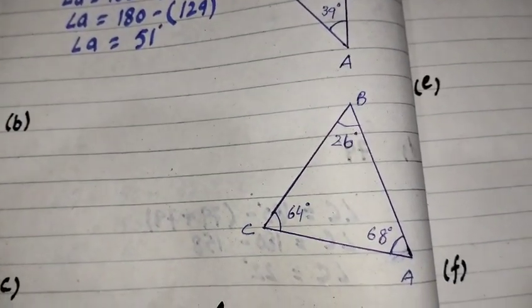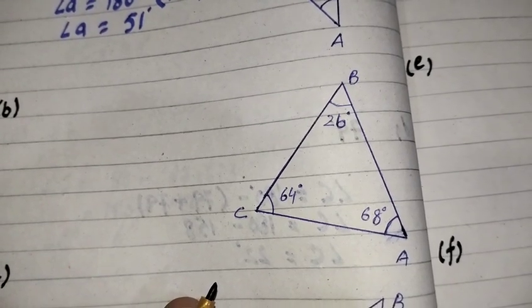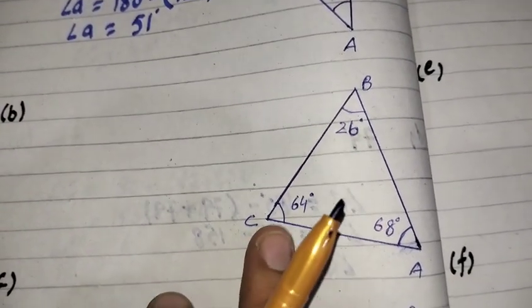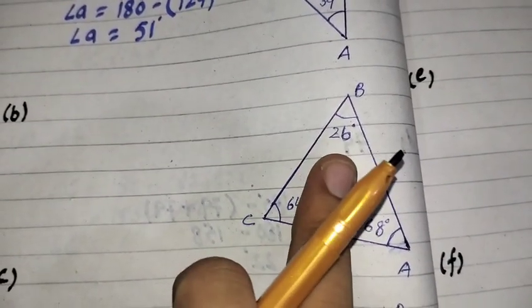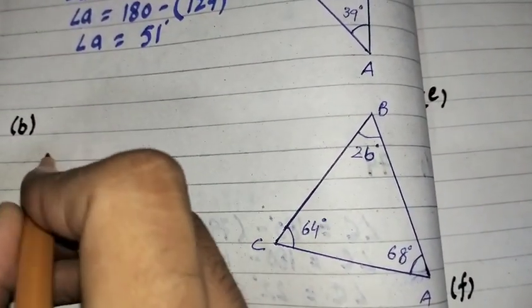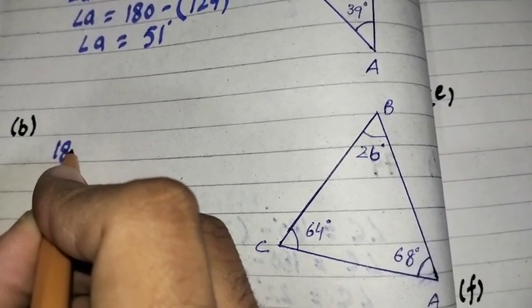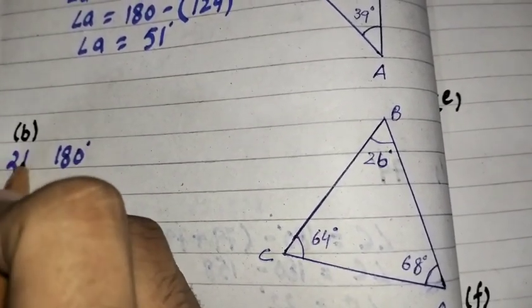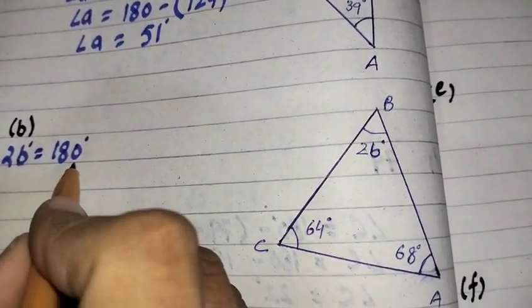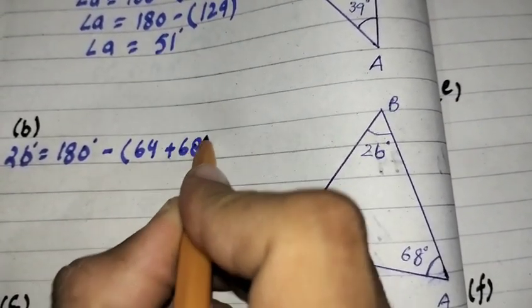Moving to part B, here we have another triangle. We have three different angles: one of 64 degrees, one of 68 degrees and the other is 2B, and we have to find the third angle which is 2B. As we know that the sum of all angles is equal to 180 degrees, 2B is equal to 180 minus the sum of two angles, which is 64 plus 68.